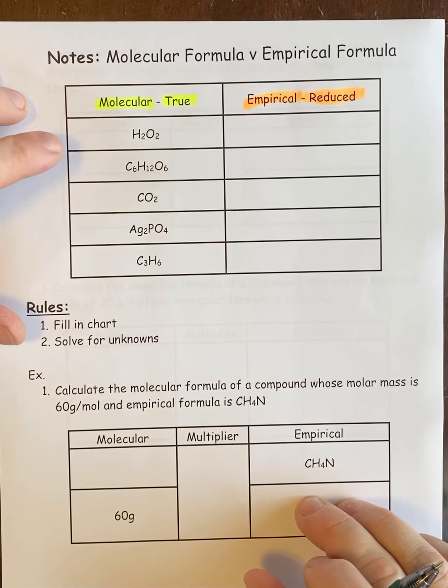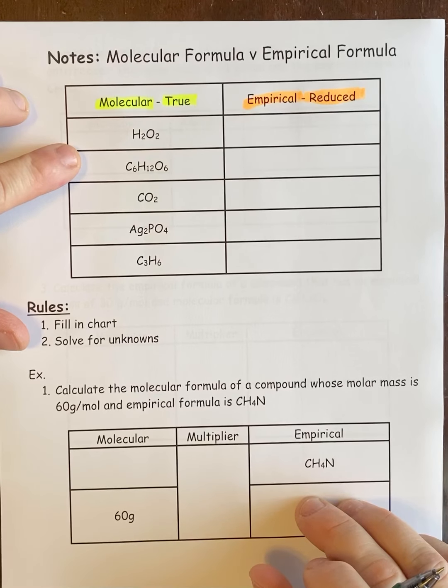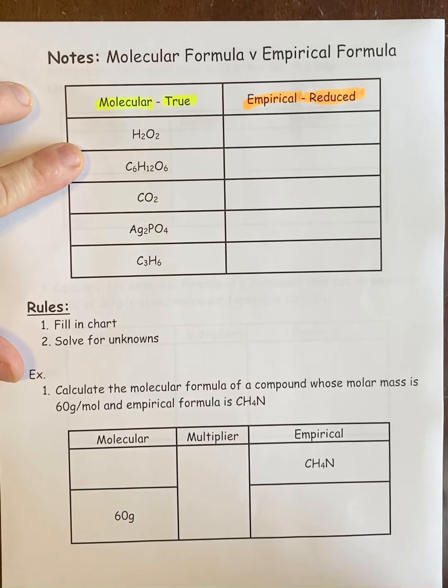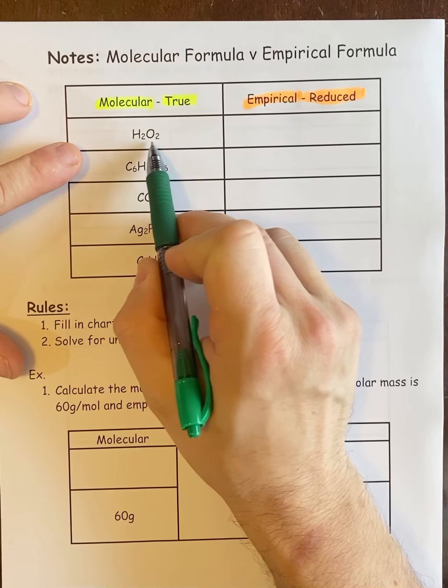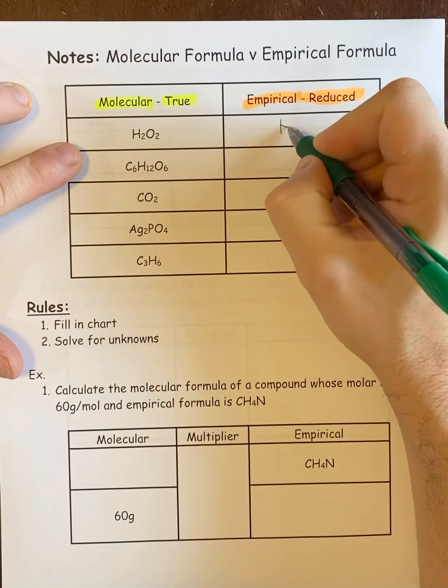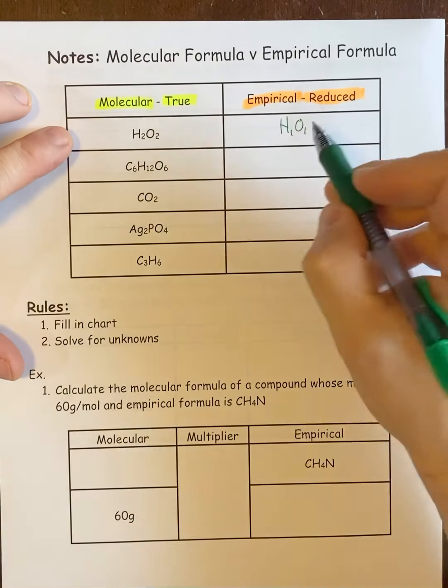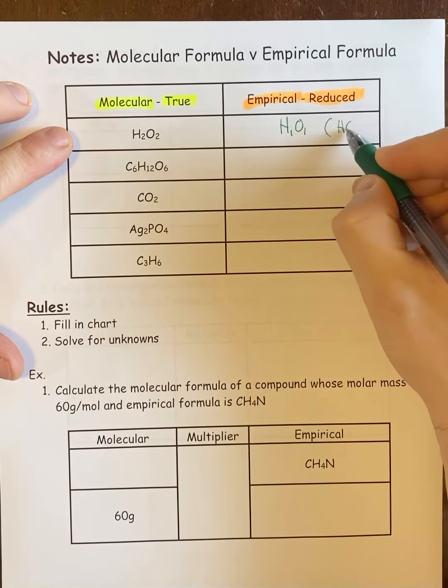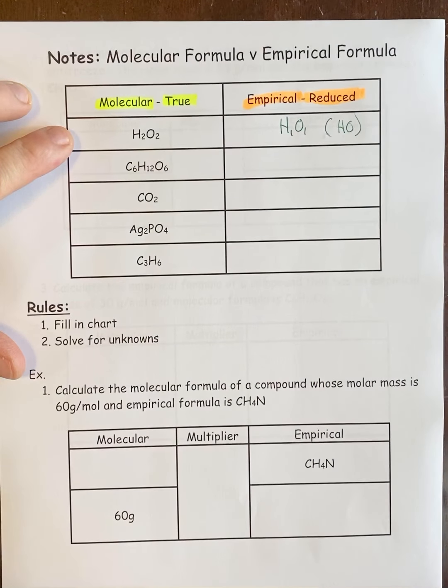So for example, H2O2 is a molecular formula. So that's the real formula. The empirical formula for that would just be dividing by its greatest common factor, which in this case is 2. So if I divide both of these numbers by 2, I'm going to get H1O1. The ones are never written, so it's going to be written like that. So just be aware of that.